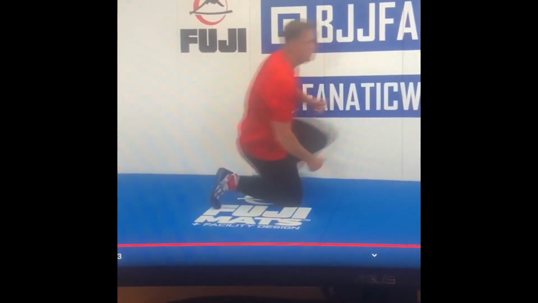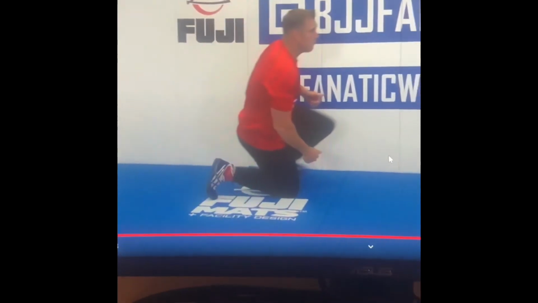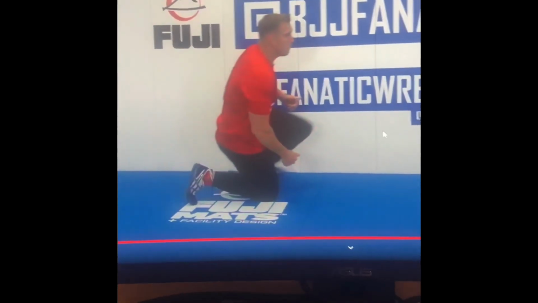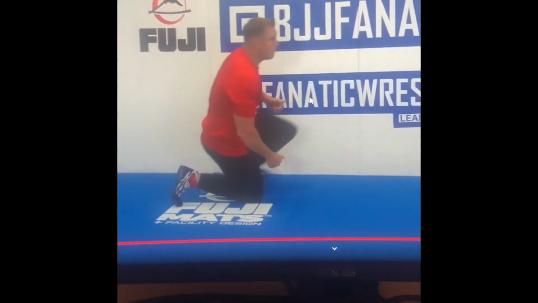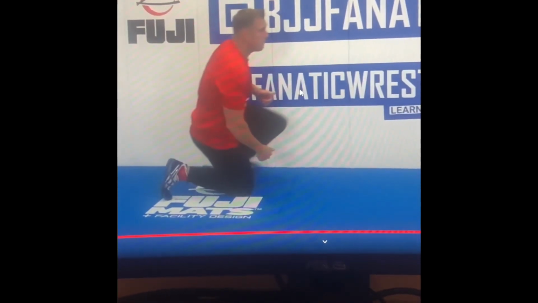The final phase includes the extension of the knee and the push off the mat as the wrestler is taking down their opponent.